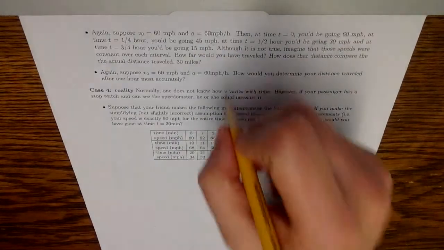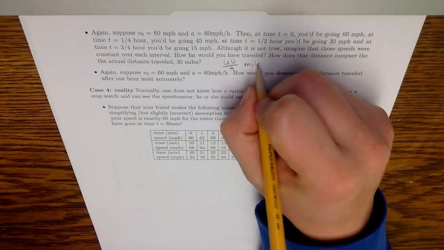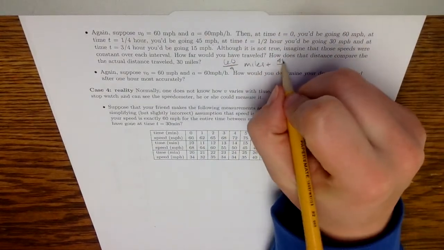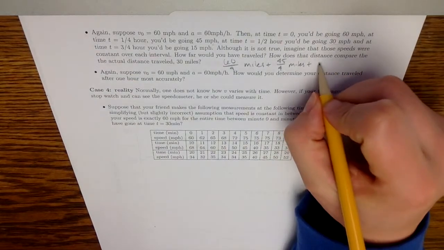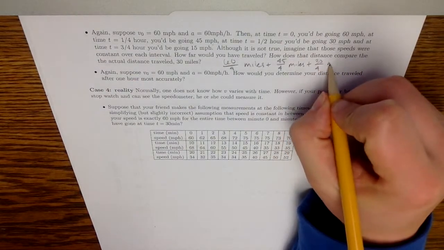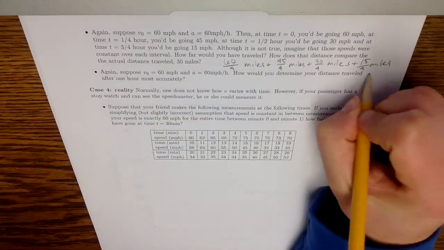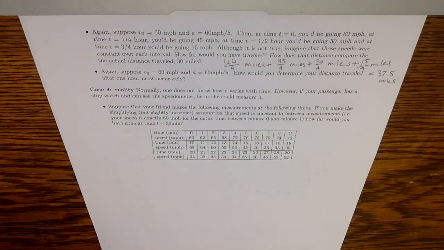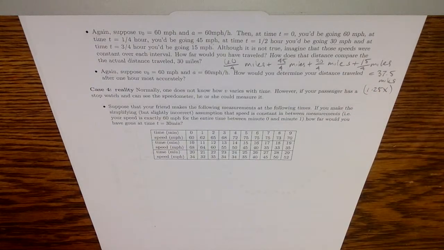So the total distance we traveled is 60 times 1/4 miles plus 45 over 4 miles plus 30 times 1/4 miles plus 15 over 4 miles, which is 37.5 miles. Now comparing that to the actual distance that we've traveled, 30 miles, this is 1.25 times the actual distance.